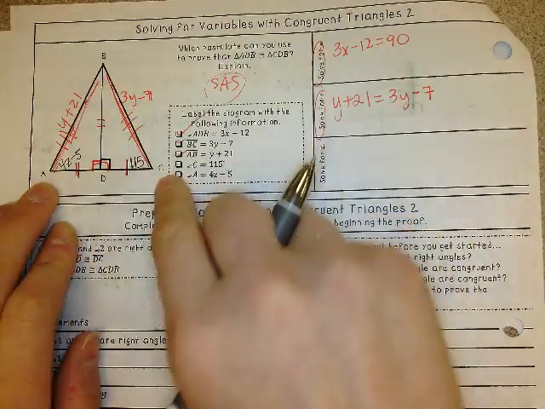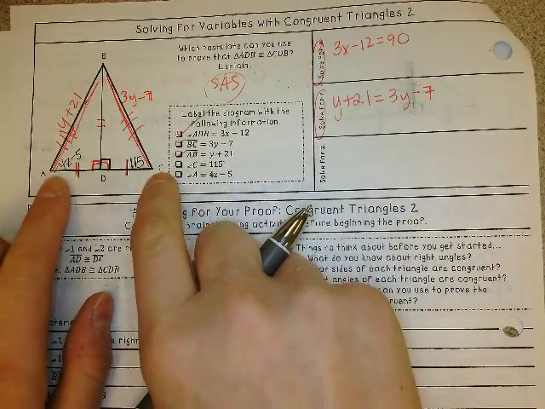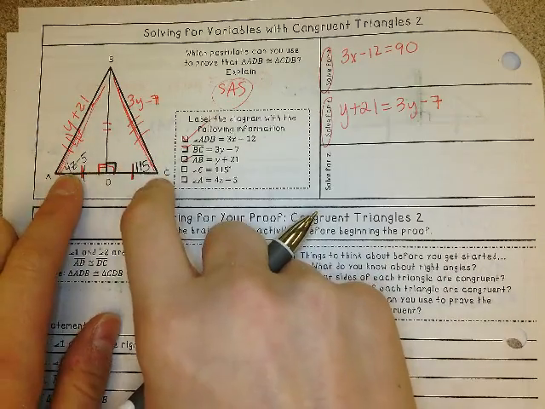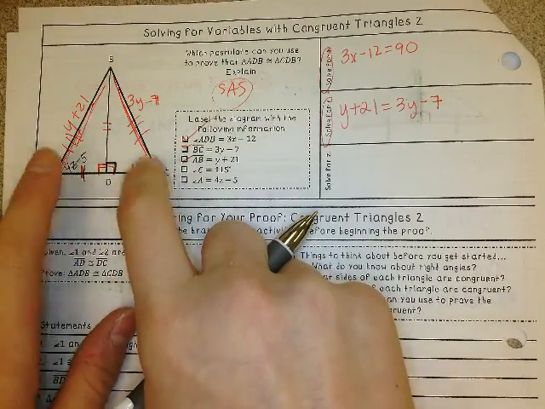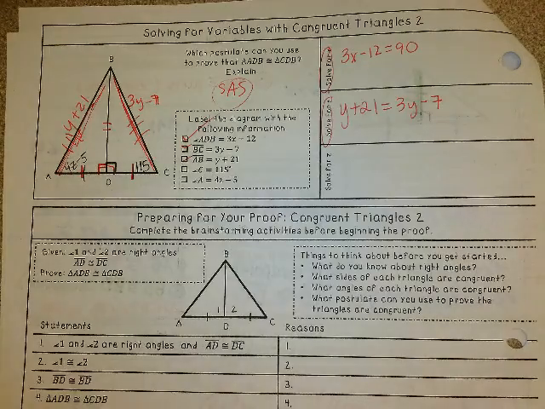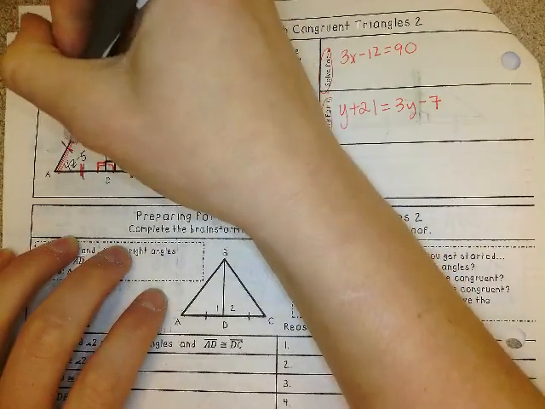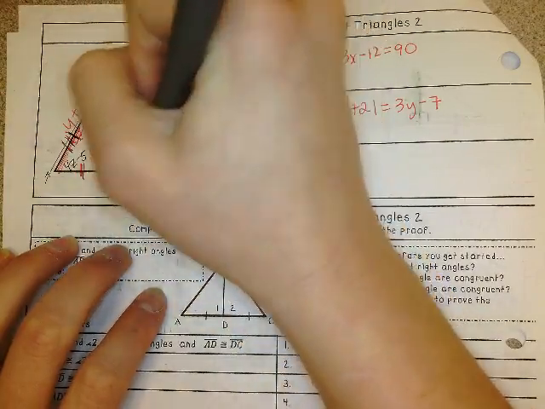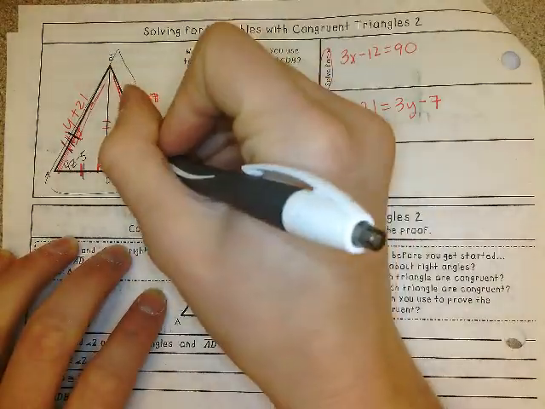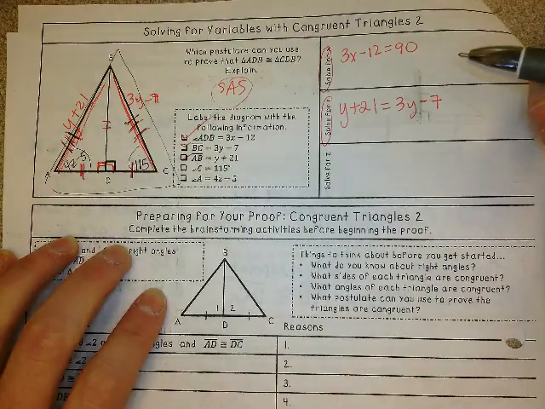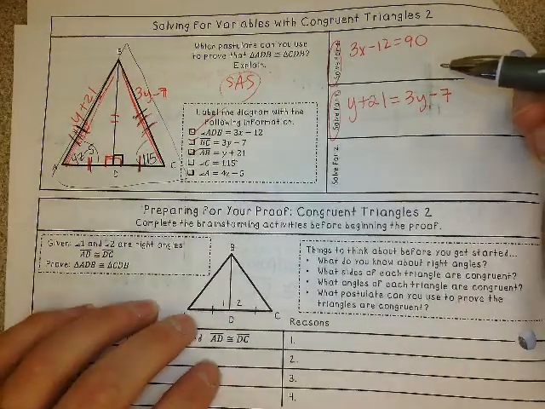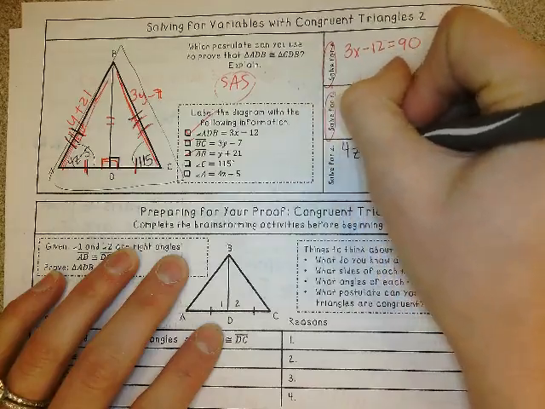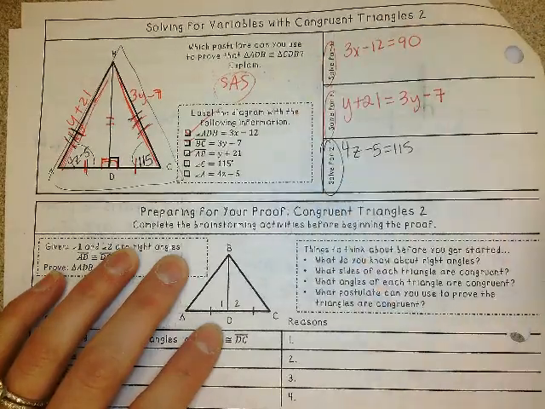Since we just proved that these two triangles are congruent, we can say that their corresponding angles are congruent. You could also argue that since these two sides are congruent, this triangle here is isosceles, so these two angles are congruent. That would be another way to set that up or think about it. So solve for that on your own.